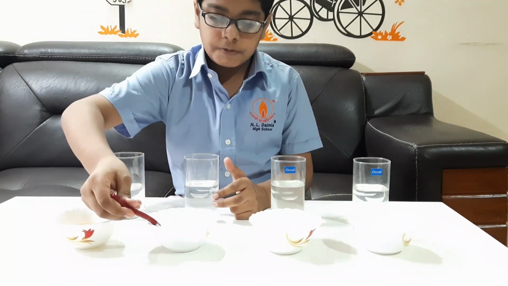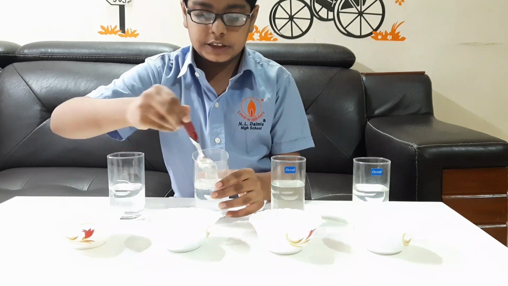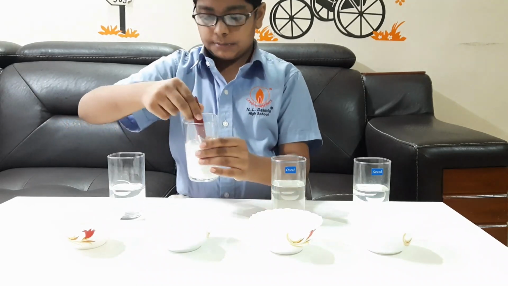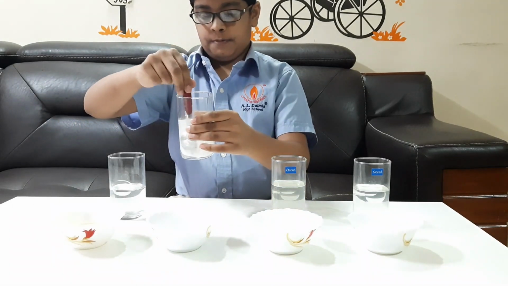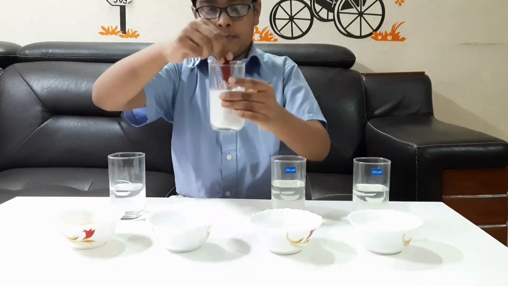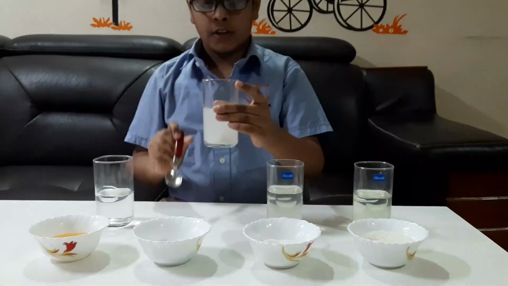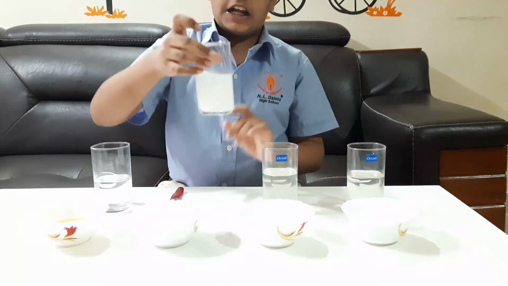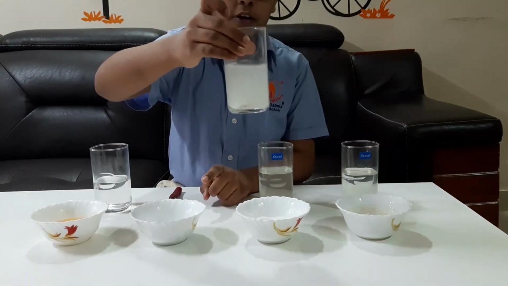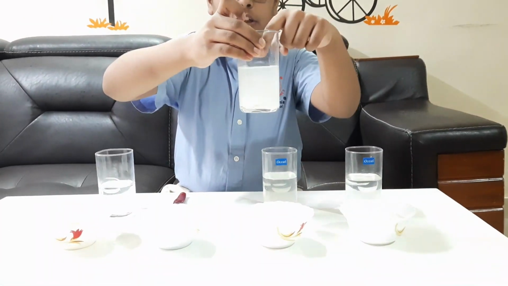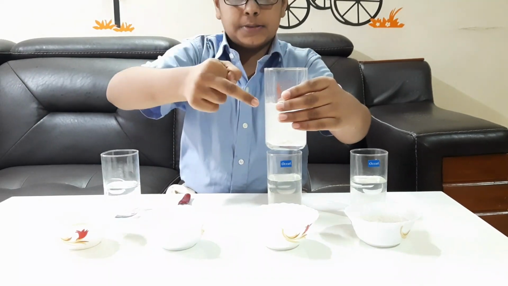Now here I have some chalk powder and I will take 1 teaspoon and I will pour it in this glass and I will stir it for some time. So you can see here that the chalk powder has not dissolved in the water and therefore it is an insoluble substance.